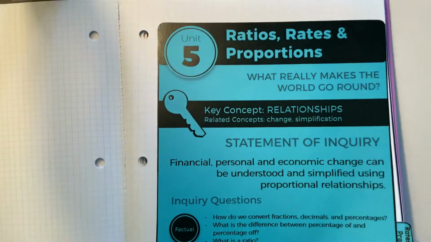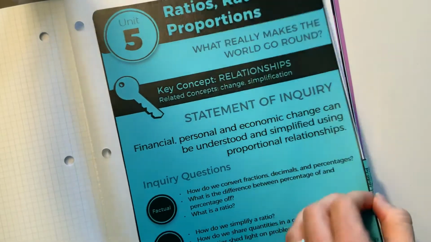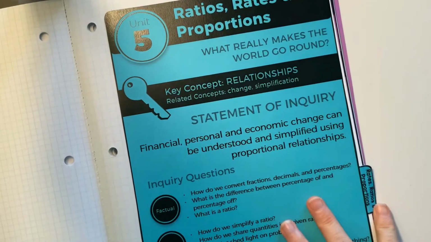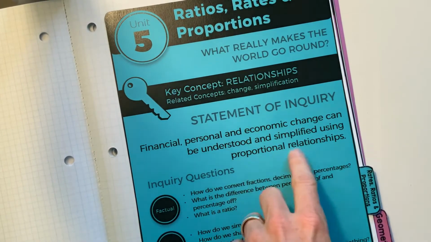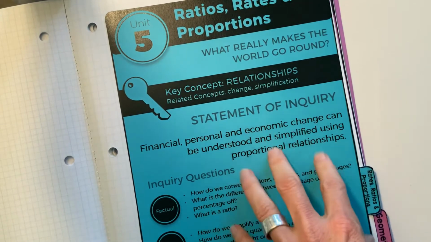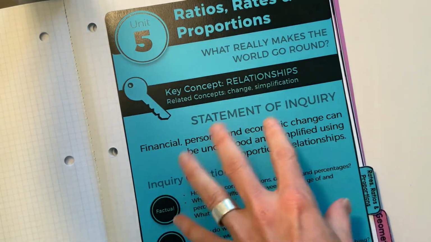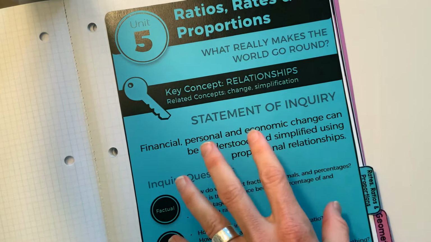So I'd like you to please turn to your cover divider page in your math journal. It should be the bright blue one. Your statement of inquiry might look slightly different. This one is an older version, but basically this is just the beginning of this unit.